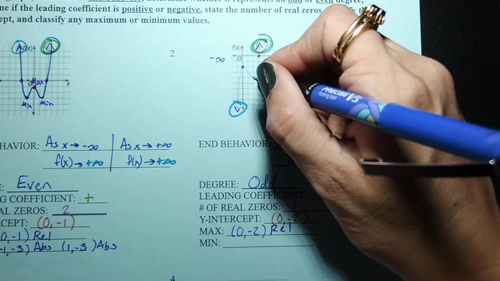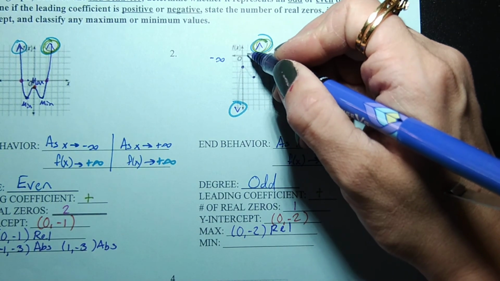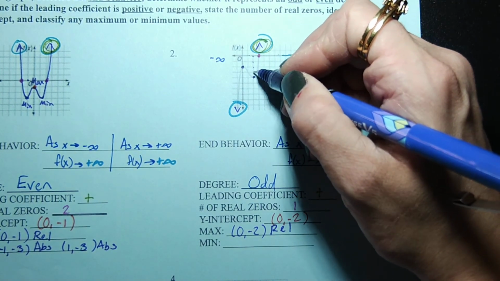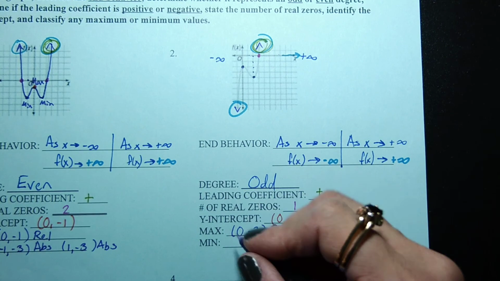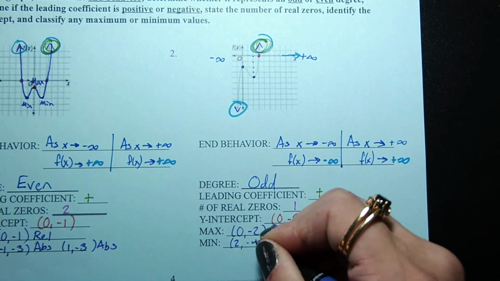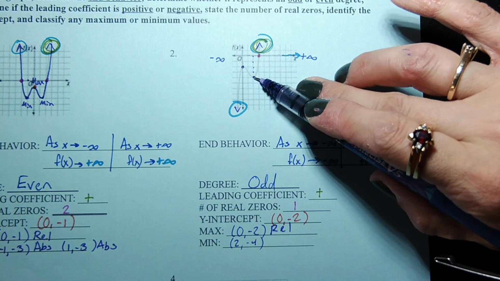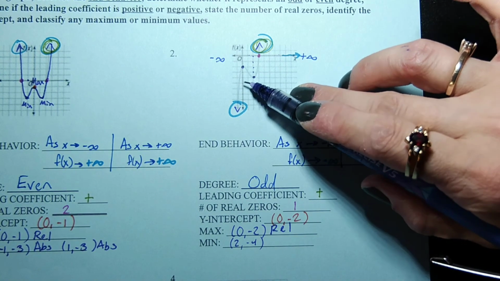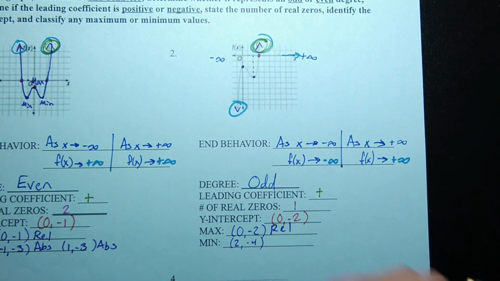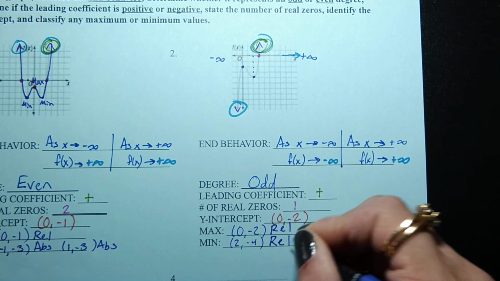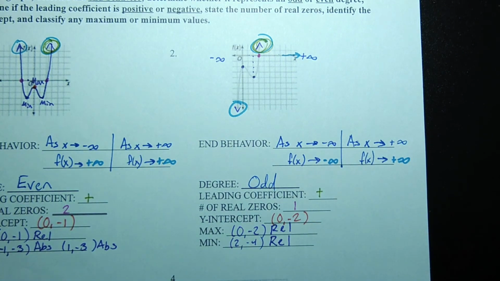Then we've got a minimum value here at forward 2, down 4. Is that absolute or relative? Relative, because the left side continues to go down, so it's not the lowest point, just a relatively low point.